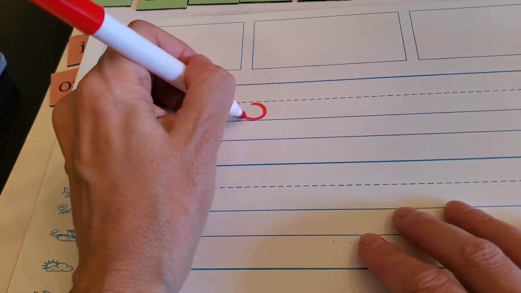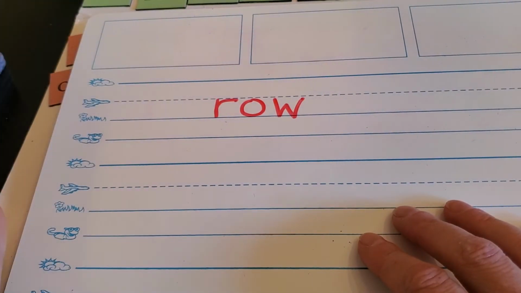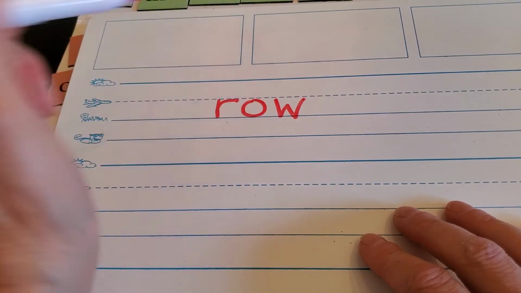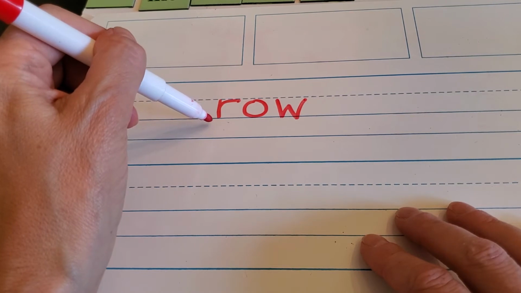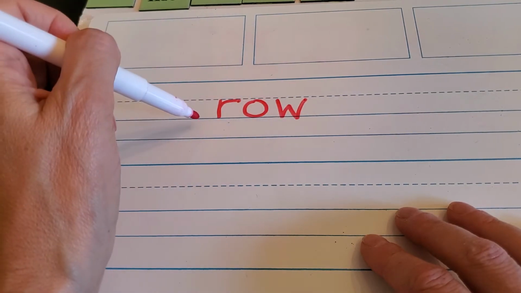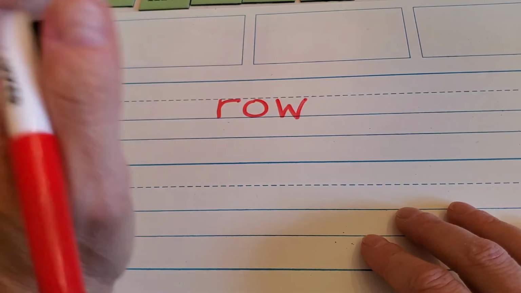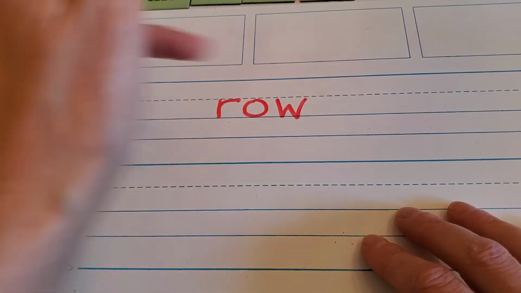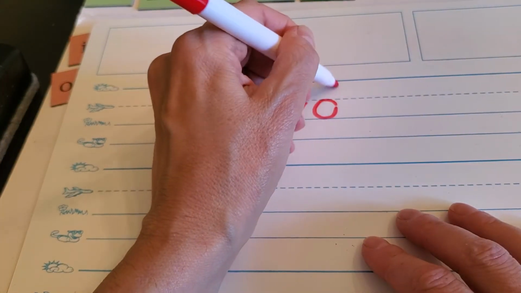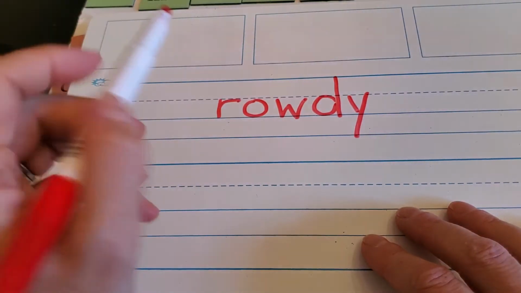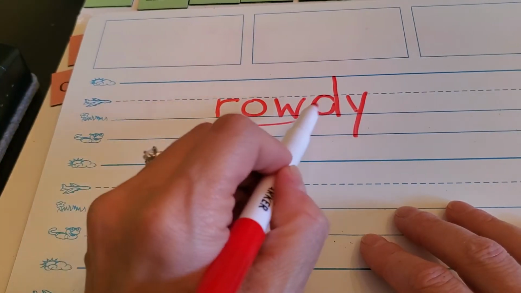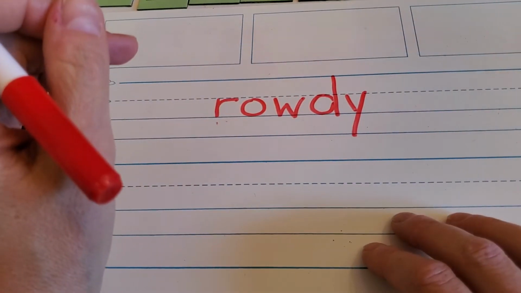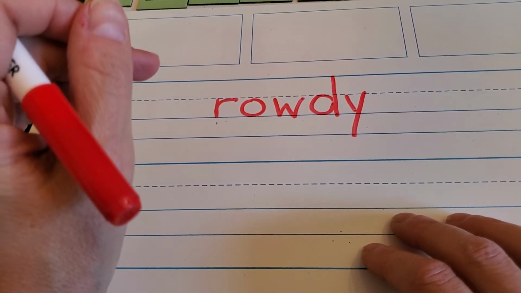What is this word? It is not row, because that's not a real word. Let's try row. Oh yeah, you can row a boat, or you have rows of desks in school. Now, I'm going to put a different ending at the end. D-Y. R-ow-D. Rowdy. When people are rowdy, they're usually jumping around and making a lot of noise.